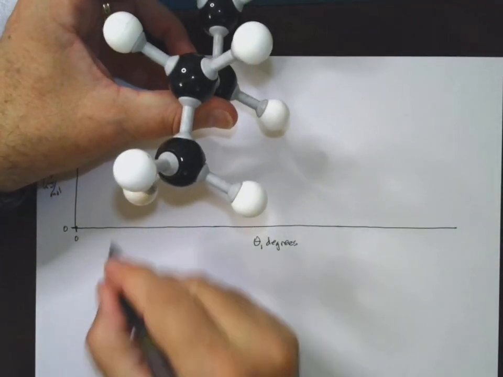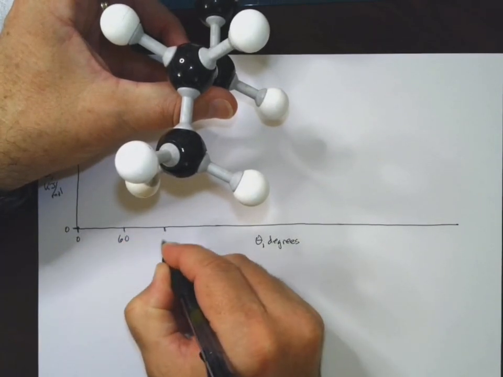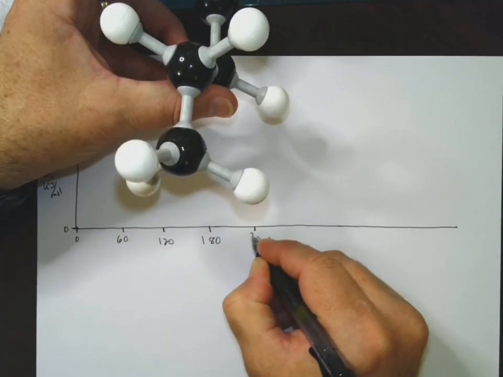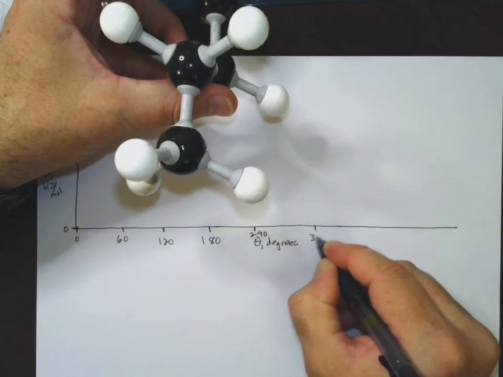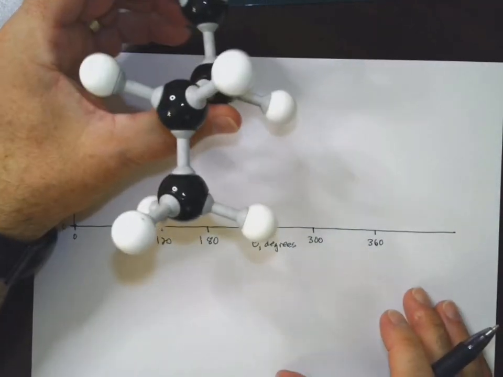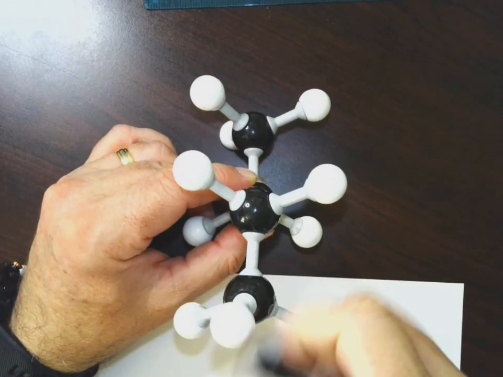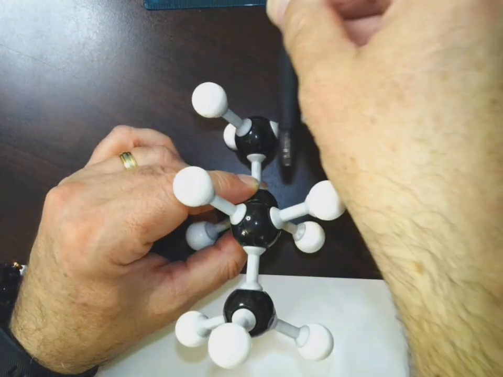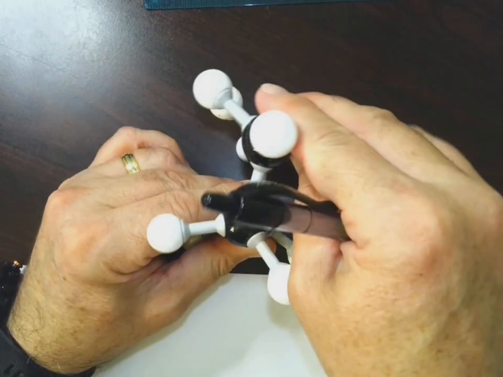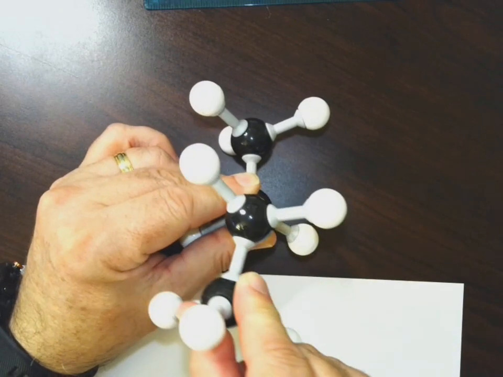And that's 0. So let's do 60, 120, 180, 240, 300, and 360. So when theta equals 180 degrees, my theta is the angle between this bond and this bond, my 2 methyl groups. So I'm looking down the middle carbon-carbon bond. Okay, this would be 0, 60, 120, 180.